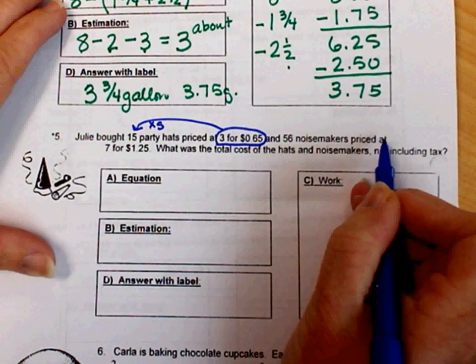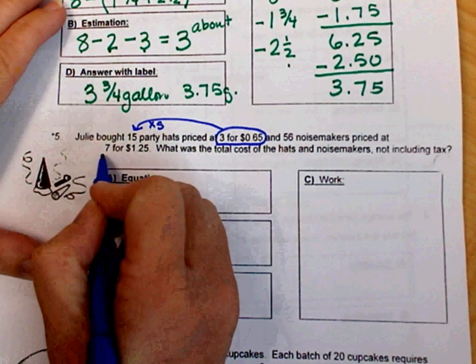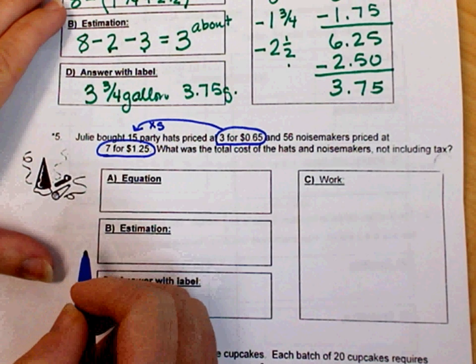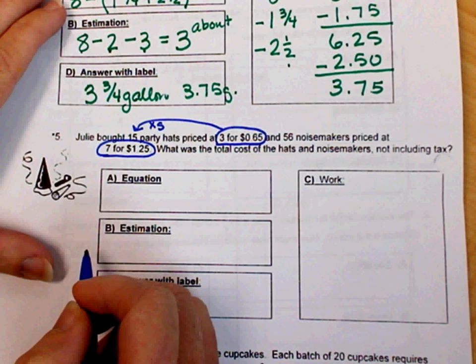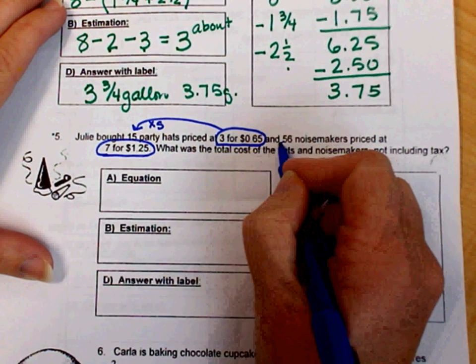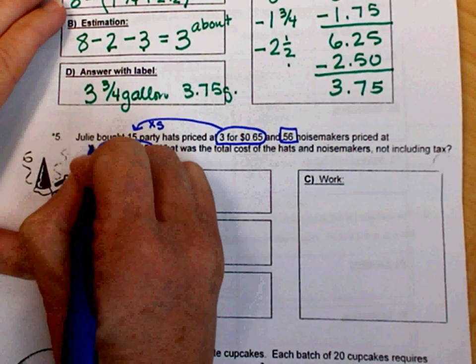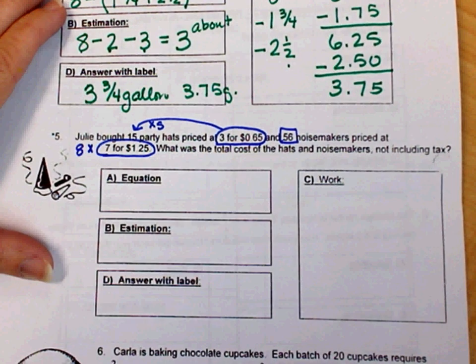The same thing as I keep on reading about my noisemakers, the package is 7 for $1.25. So I'm thinking how many groups of 7 equal 56 noisemakers. So I would multiply that by 8 to get 56.